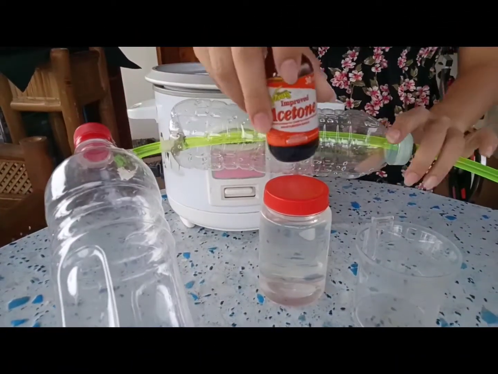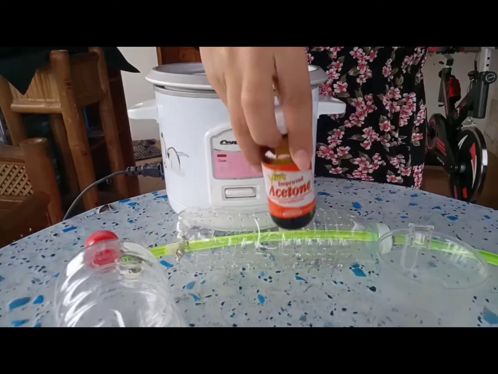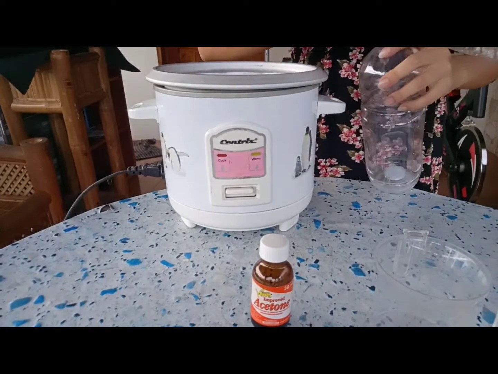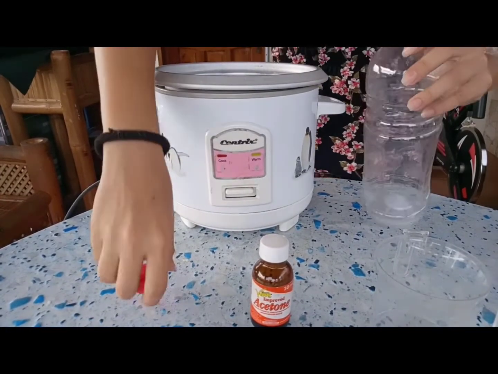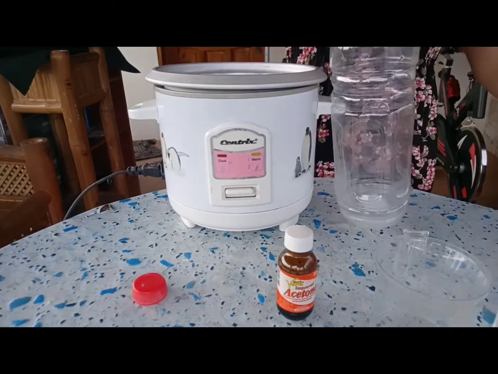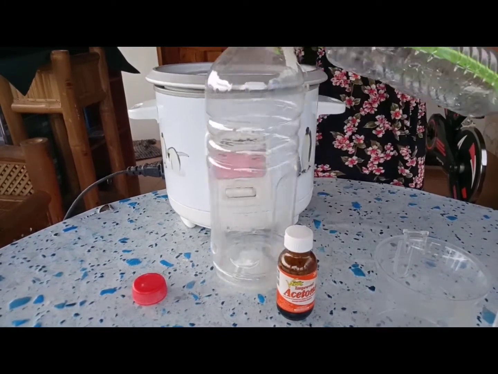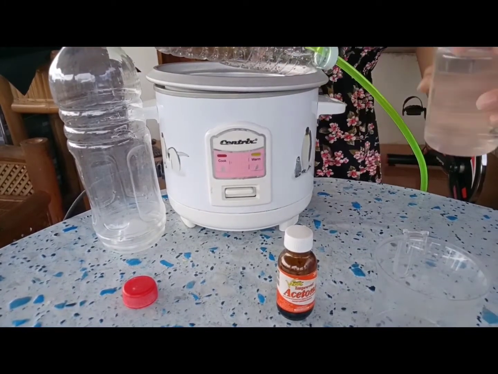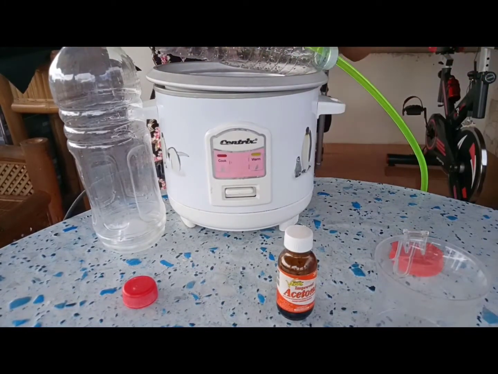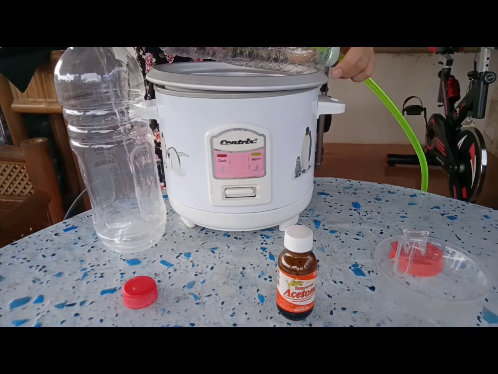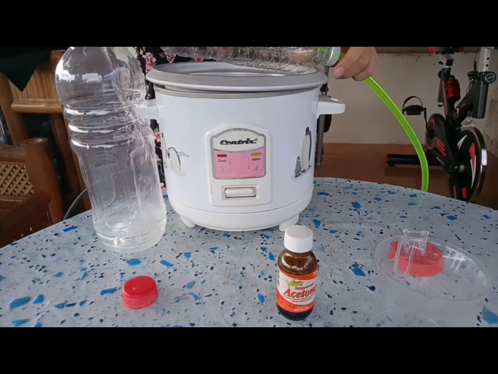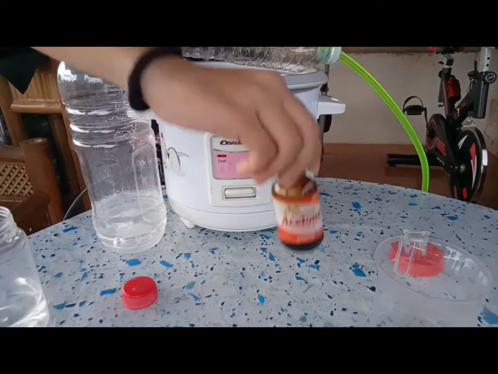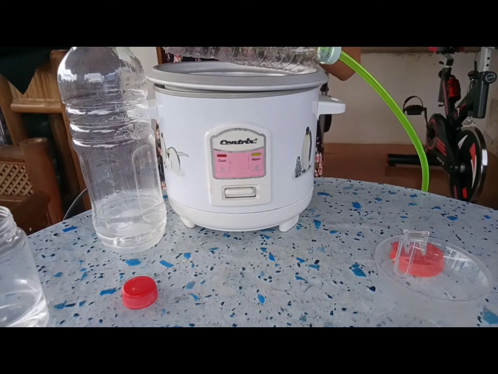So here is the acetone and the water. And then pour in the acetone.